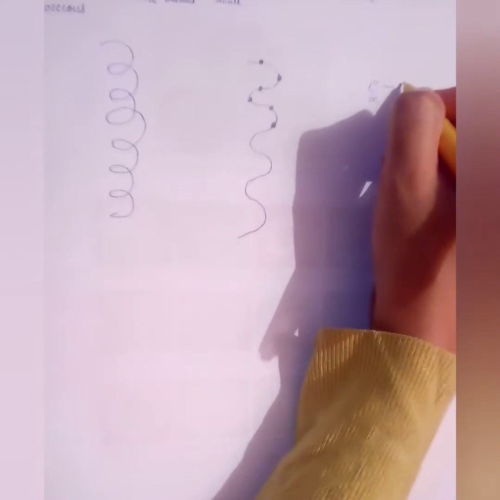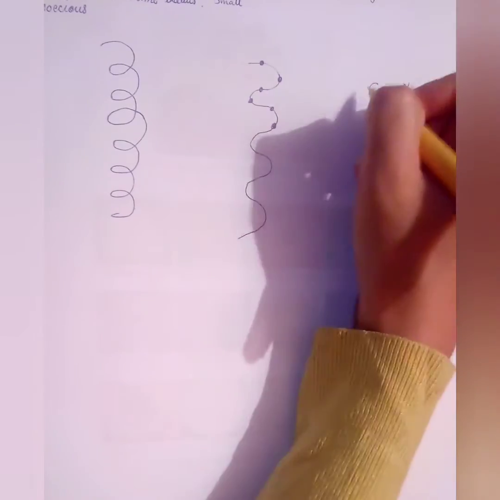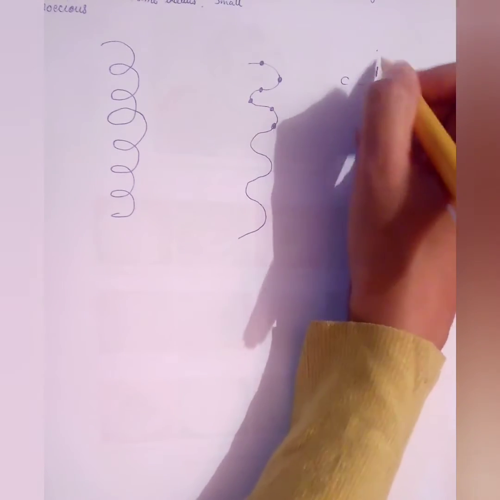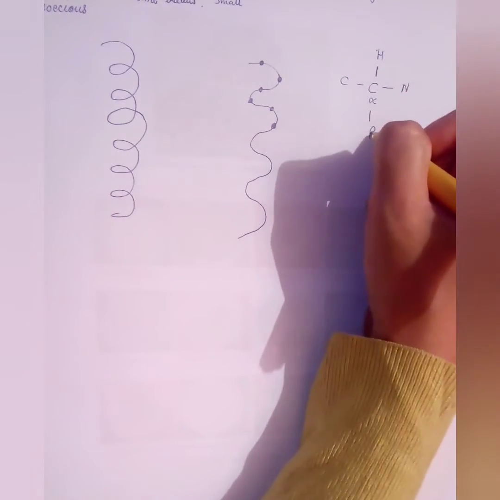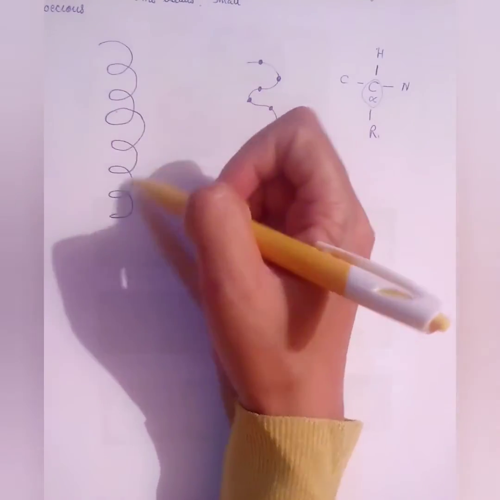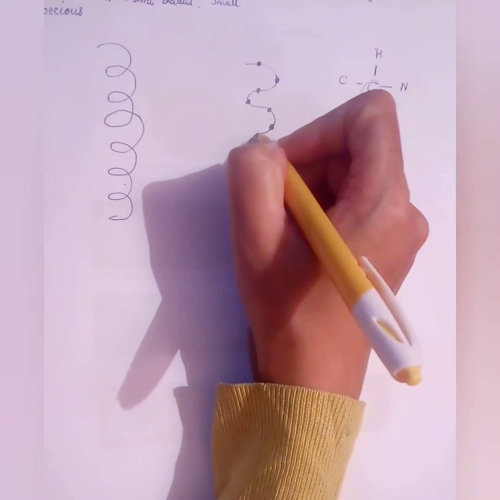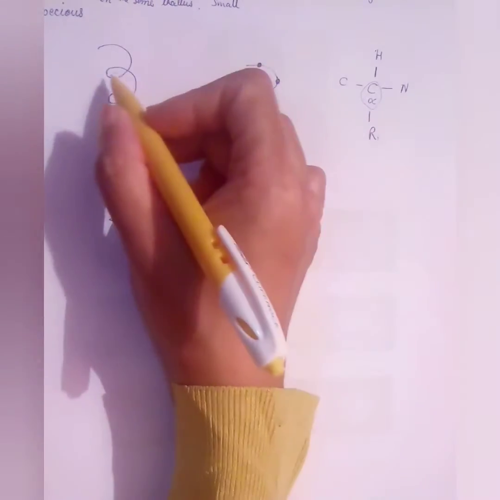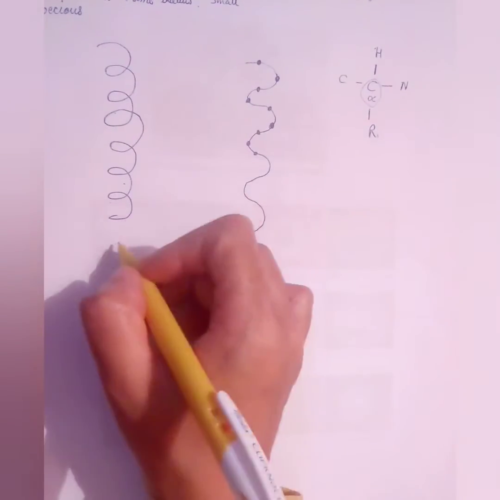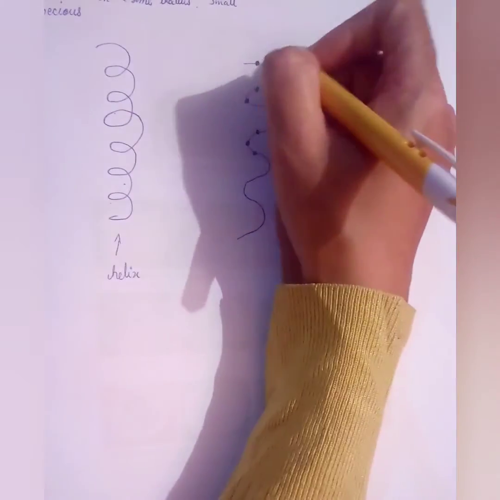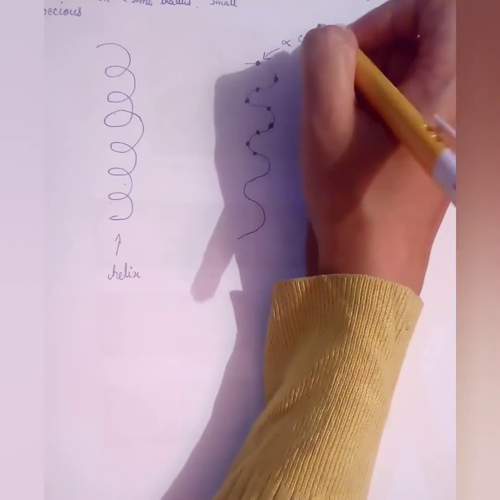Remember, one side it is linked to the amino group, the other side to the carboxylic group. Next, one side is linked to the hydrogen and the other side to the side chain. So this is the alpha carbon. This structure is twisted by an equal amount about these alpha carbon atoms, thus forming a coil-like structure called a helix.